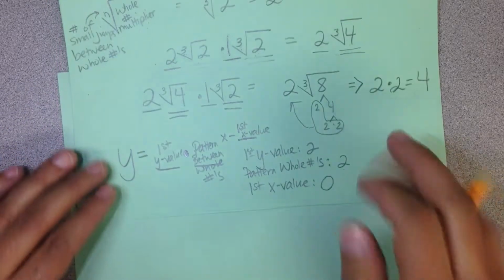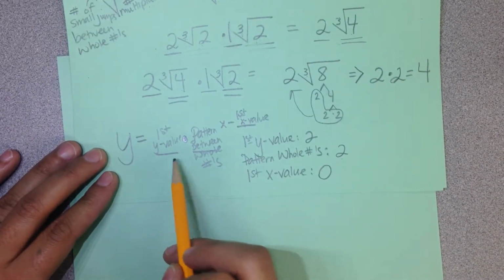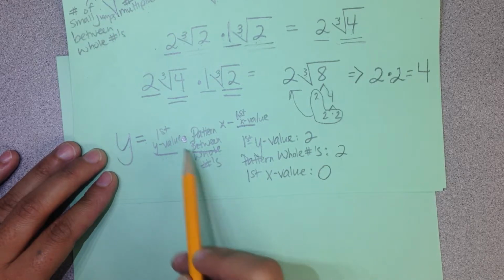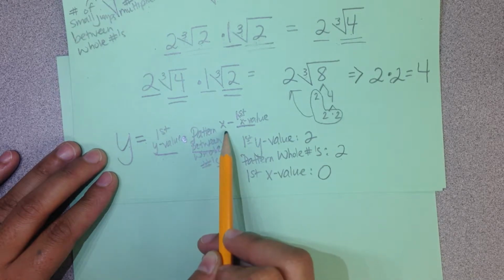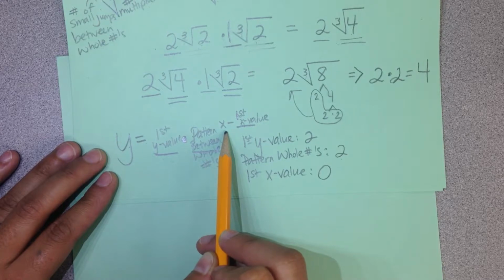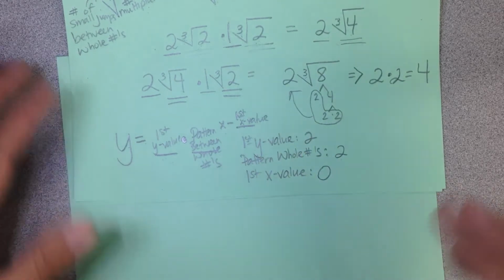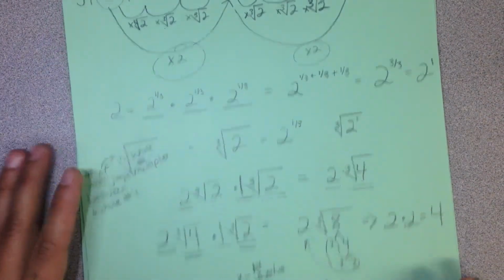So again, remember this pattern for all exponential equations. Y equals the first y value times the pattern between whole numbers to the power of, or to the exponent of, x minus your first x value. So please write what you need to on your cards and your note cards for the retake.